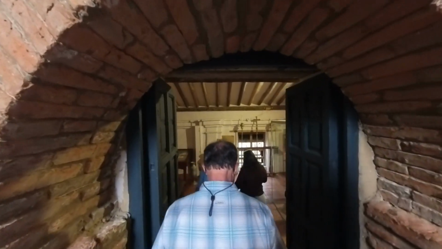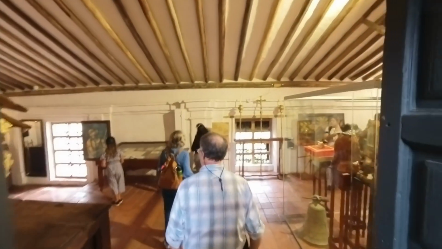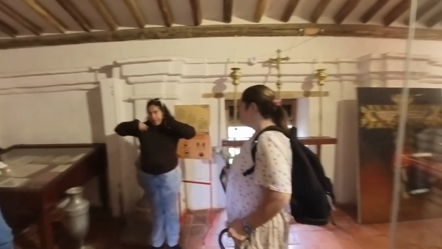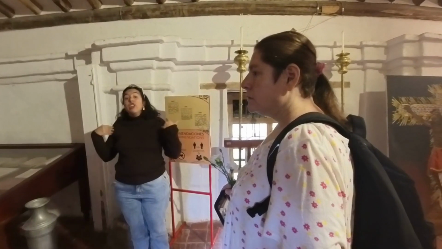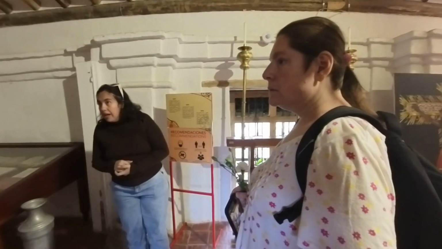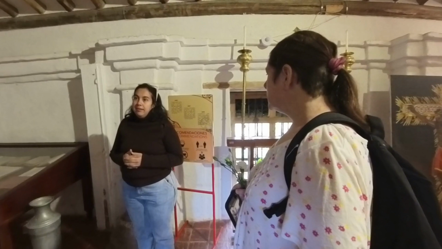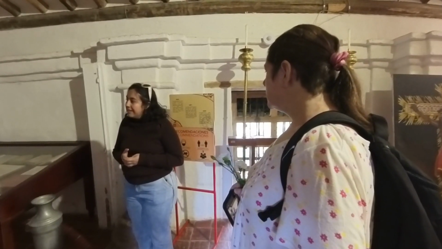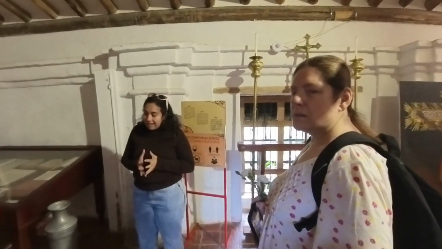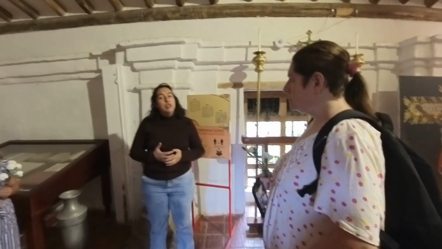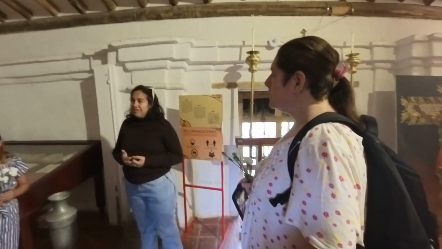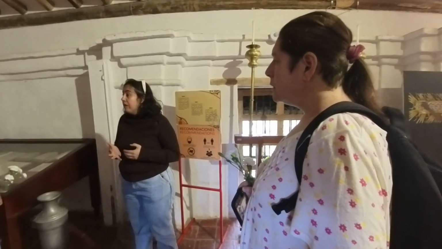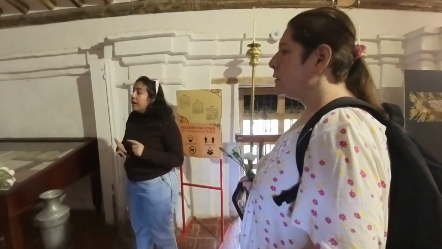Okay. So, here, you are in the sacristy. This is the place where priests change their robes, their clothes, to go to the services. Something really interesting about this monastery is that it's a museum, yes, but it continues to be used as a monastery. The church is still being used. In the church, we have weddings, baptisms.